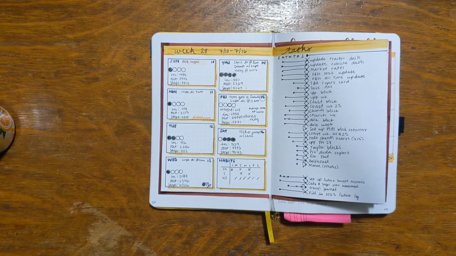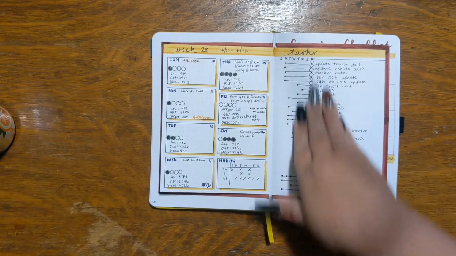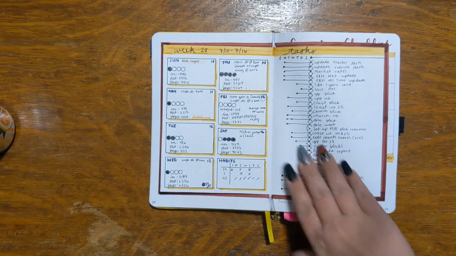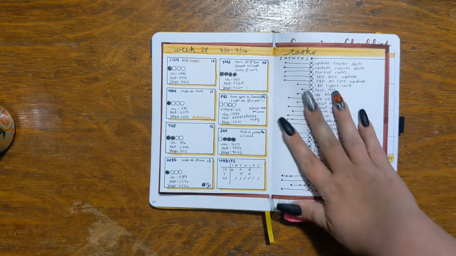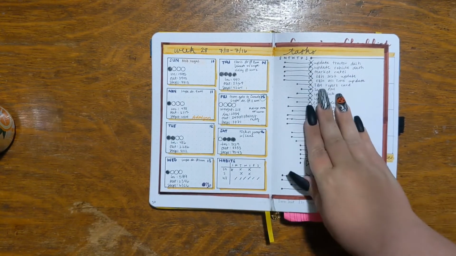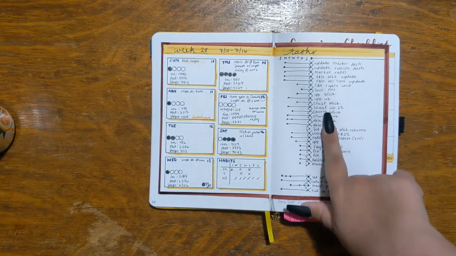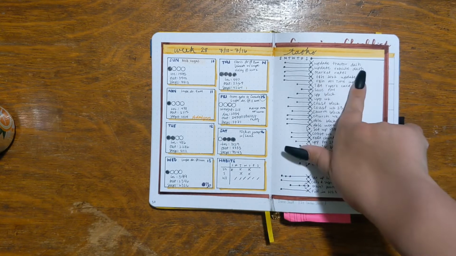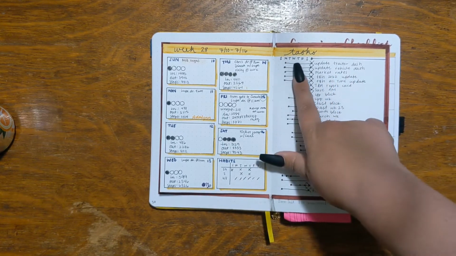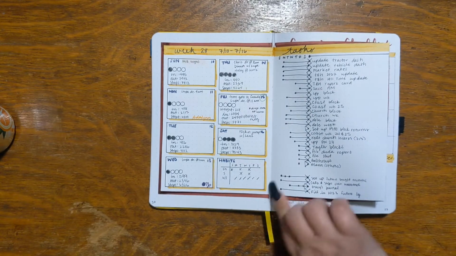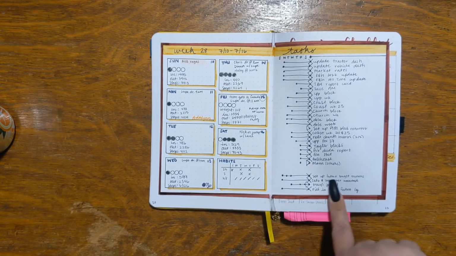So the concept that I use for tasks is a rolling weekly. You can Google it, there have been a lot of videos made to explain a rolling weekly, but the basic idea is you put a dot, you put your task, and then whatever day you work on it, you put dots next to it. Whenever it's done, you cross it off. So an example would be this.